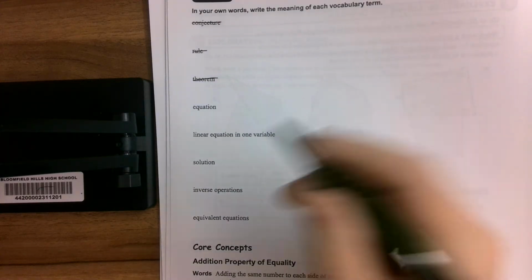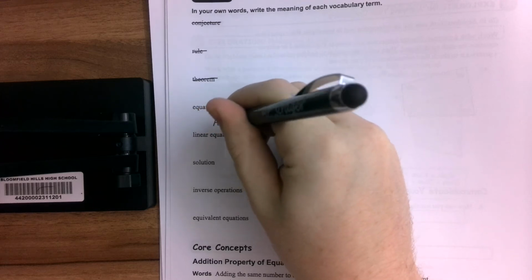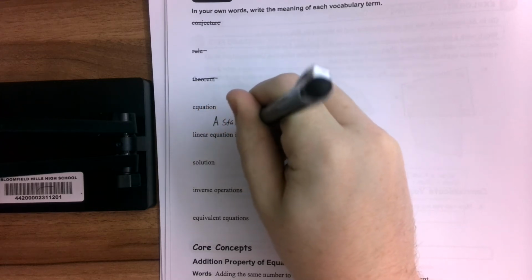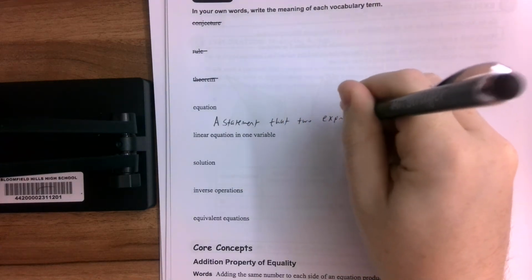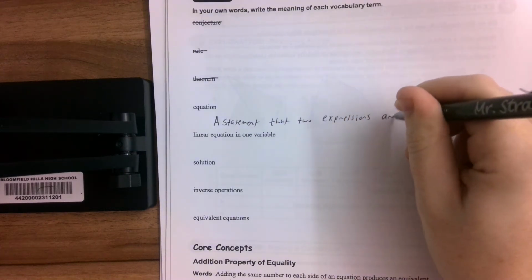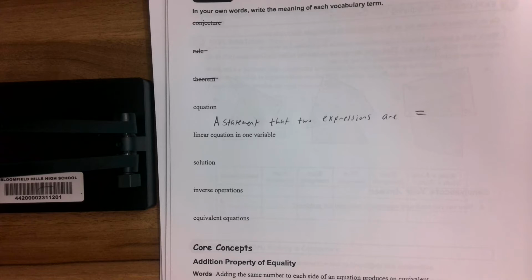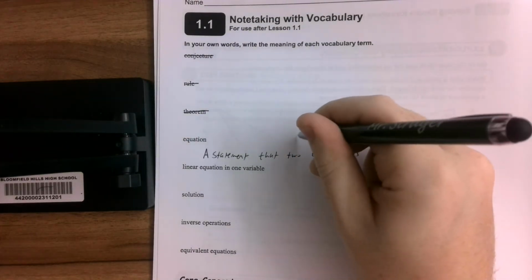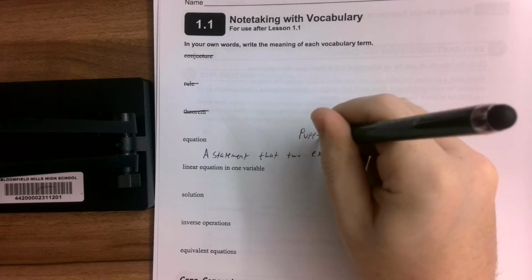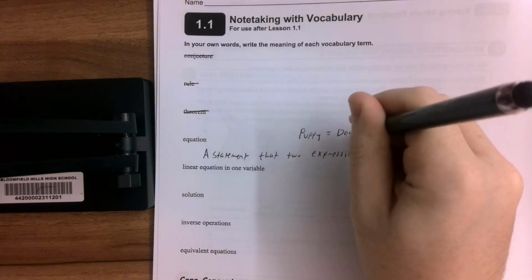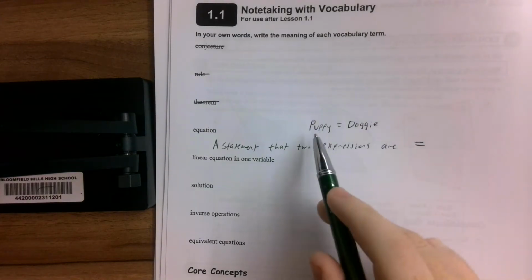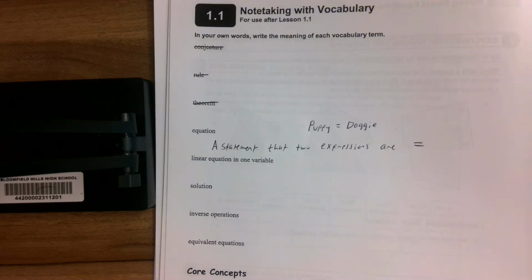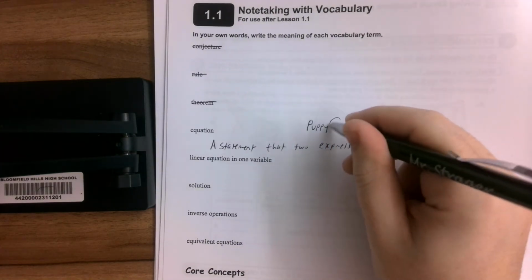The first one is an equation. An equation is just a statement that two expressions are equal. And this doesn't just need to be in mathematics. For instance, you could have something like puppy equals doggy. And I think most people would agree that these two are pretty much equivalent in the eyes of, let's say, a toddler. In general, though, in mathematics, if it has an equal sign, it is an equation.